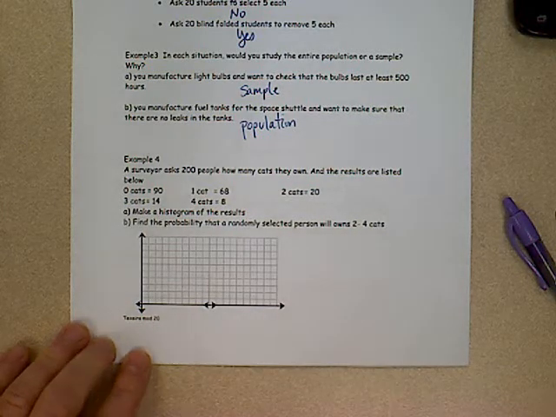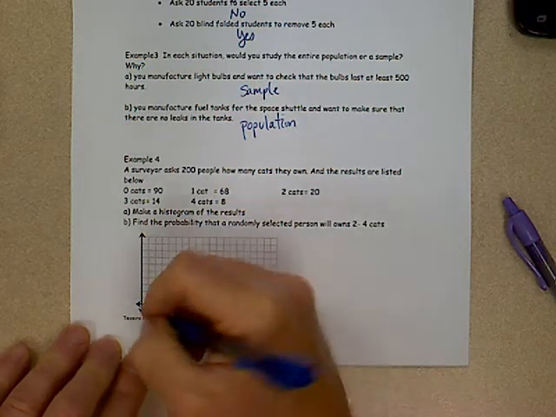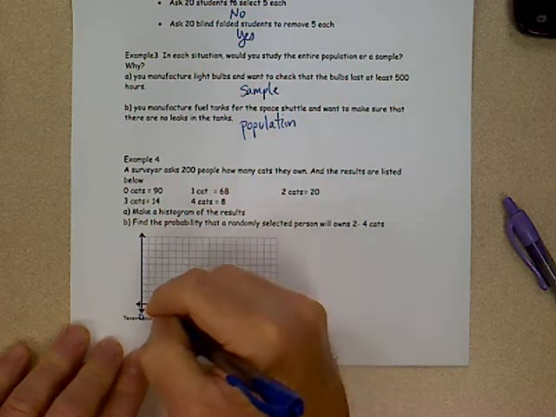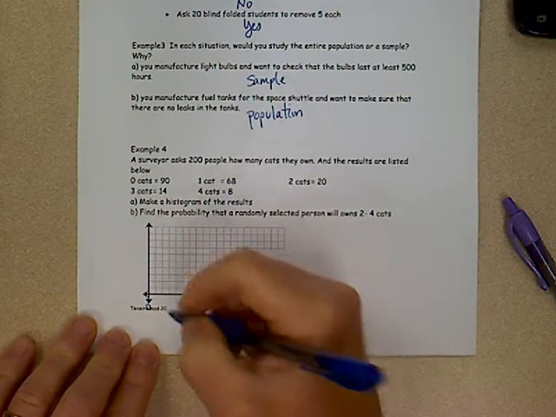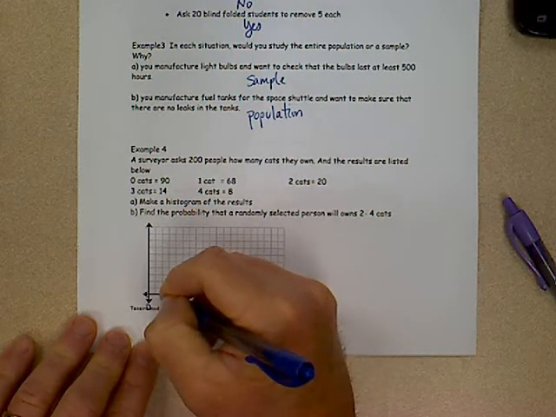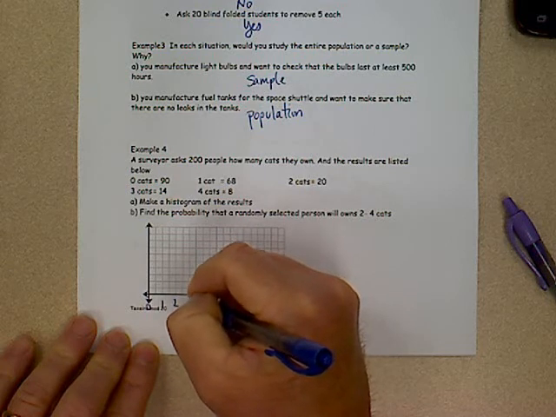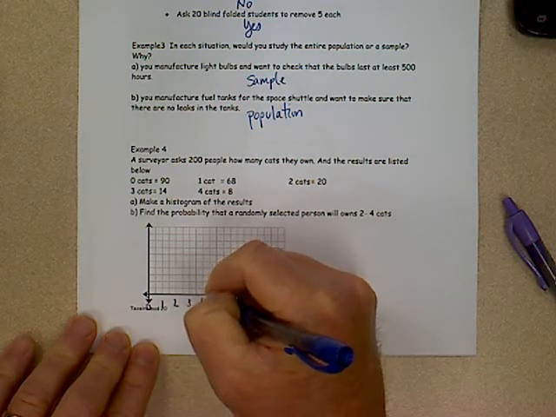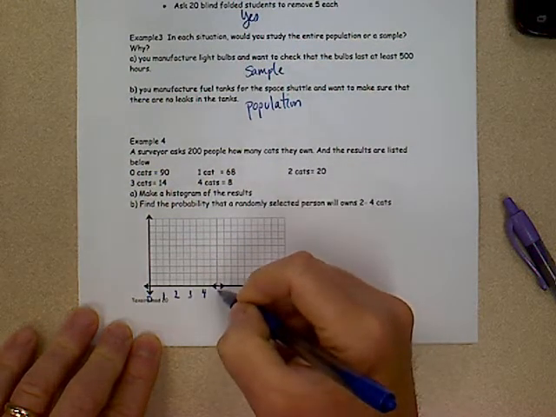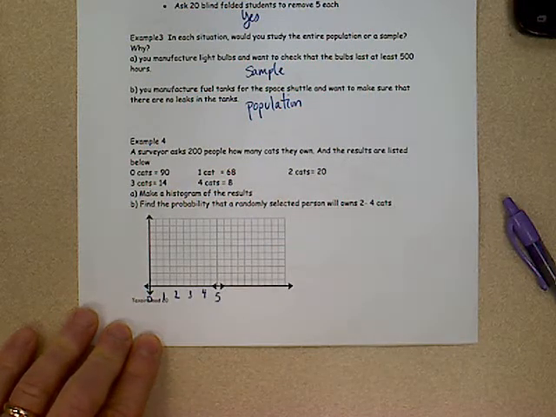So what we want to do here is on the x-axis, we want to go ahead and make our labeling. So the way we're going to do this is we're going to start obviously with the y-axis being 0. And with a histogram, the bars are supposed to be the same width. So I'm going to go to 1 here, so two lines over, then to 2 here, then to 3 here, then 4, and then 5. 5 will line up right in between those two arrows there.